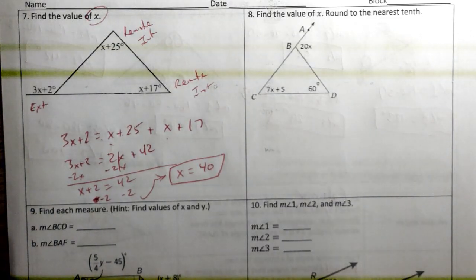This is a you do. Please pause right here. Work the problem. You know the rest.